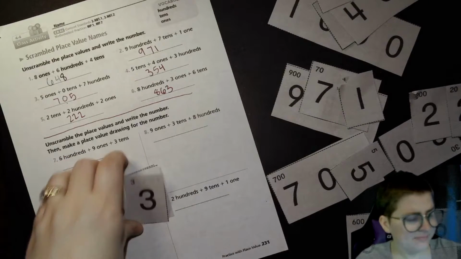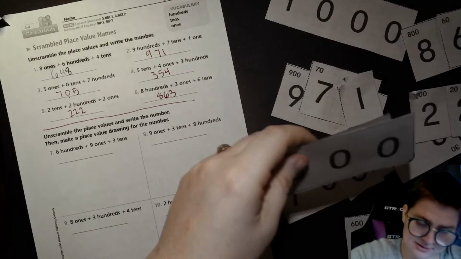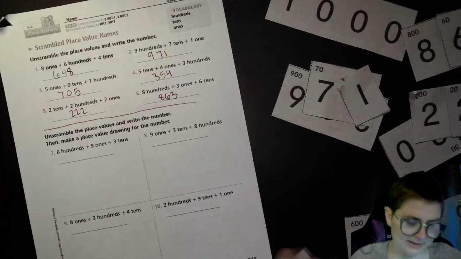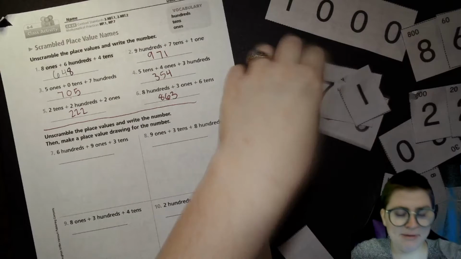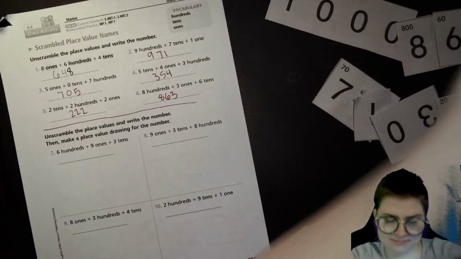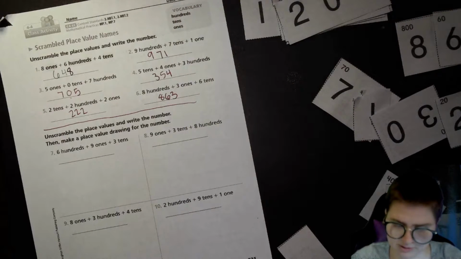Okay. If you would like to continue using your cards while you're doing this, you can. I'm going to stop using them right now because I'm feeling that they're messing up my workspace a little bit. So I'm just going to quickly pile them up by place value. Not super hard to use them again if I do want to use them again.